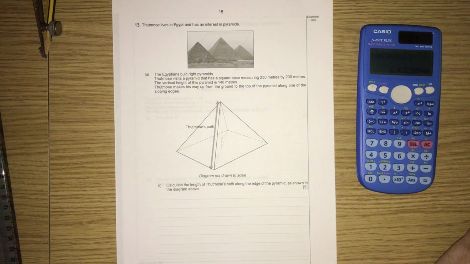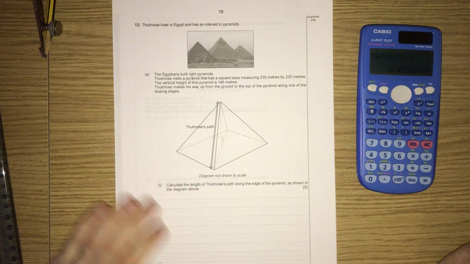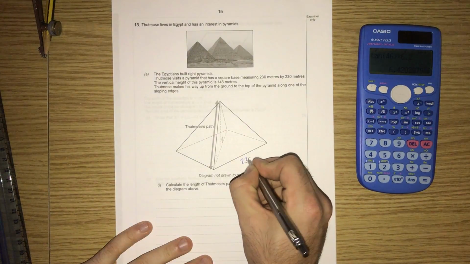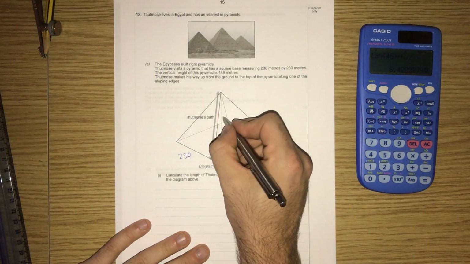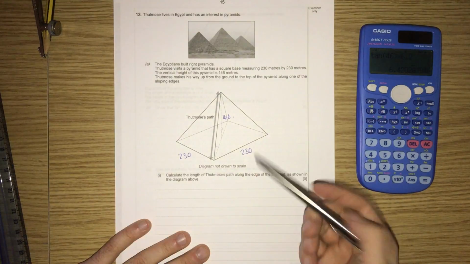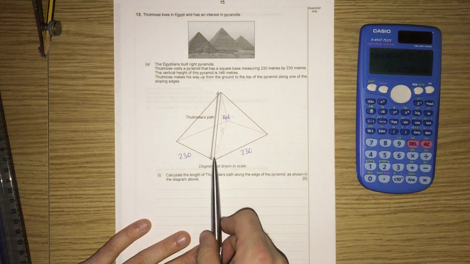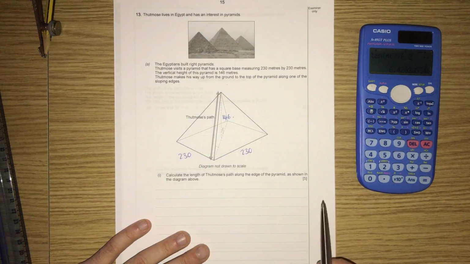So the Egyptians built right pyramids. This is a pyramid that has a square base measuring 230 by 230. The vertical height, so right through the middle, we have 146, makes its way from the ground along the sloping edges. Calculate the length of his path.